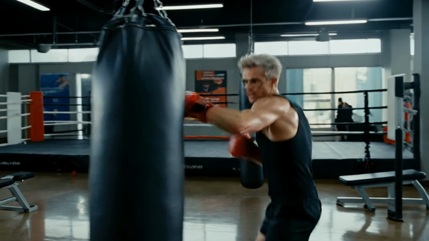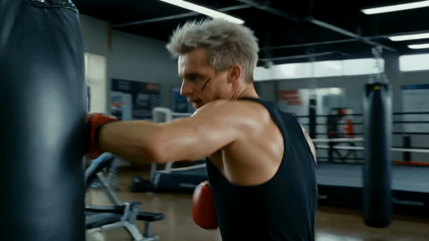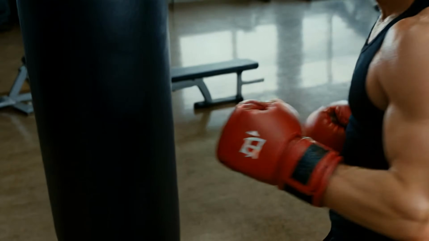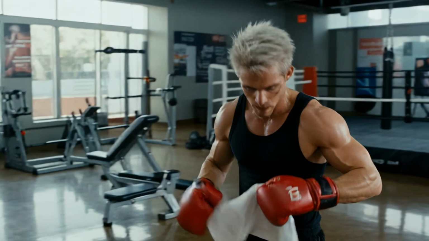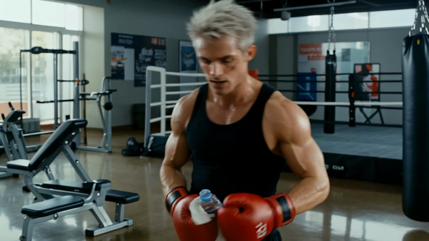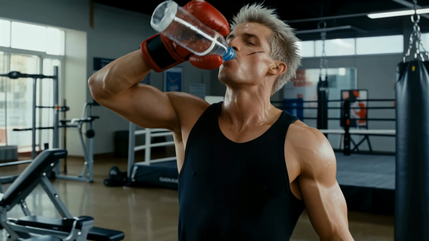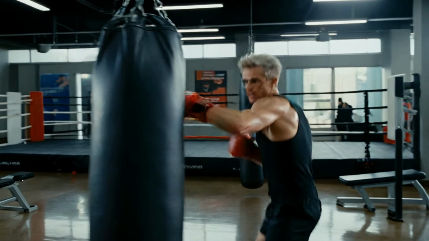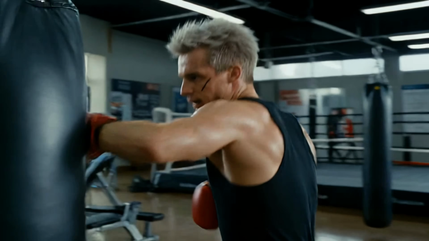Seedance does a solid job. Hair, clothing, gym environment, all accurate. The scar is present, but not clearly lightning-shaped. Motion and physics are good, punches connect naturally, the bag reacts with believable momentum. But there's a continuity issue.